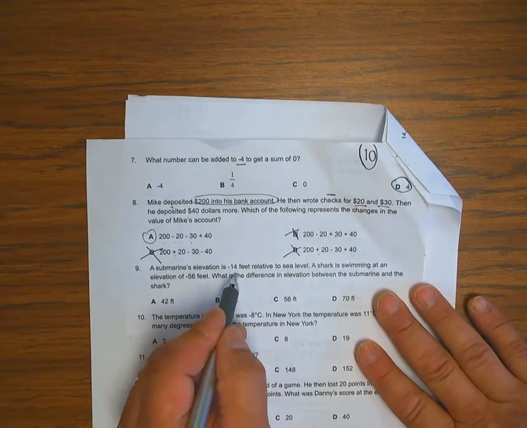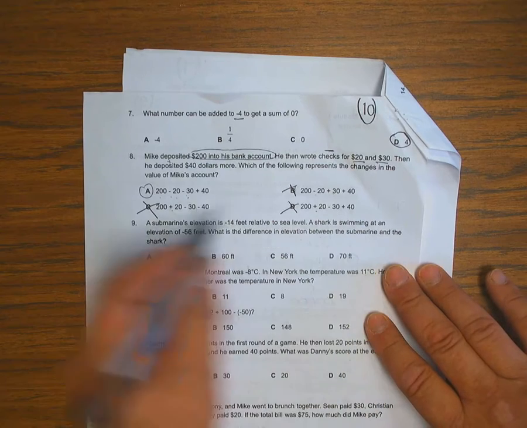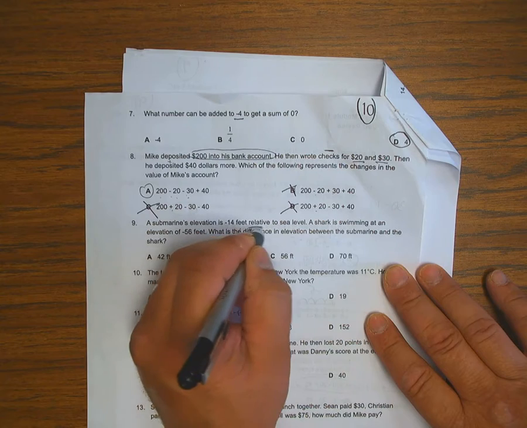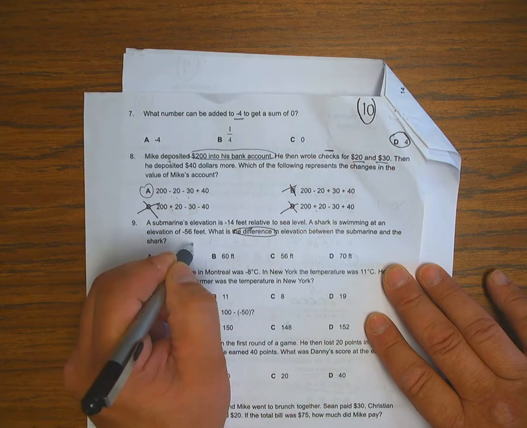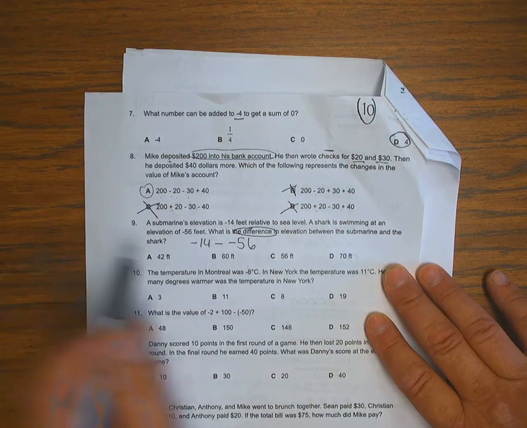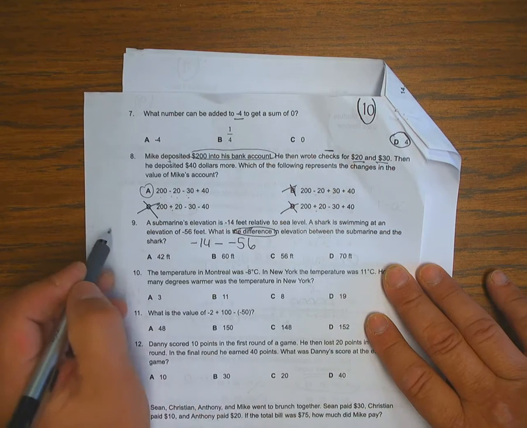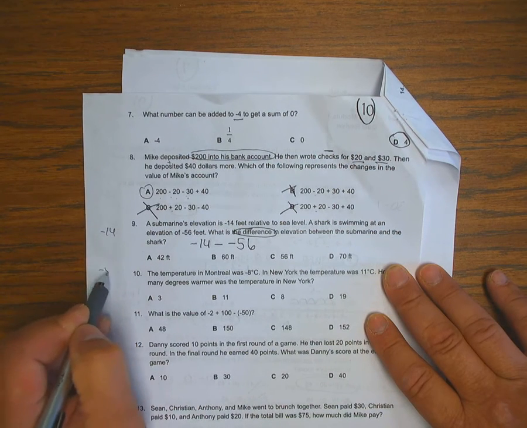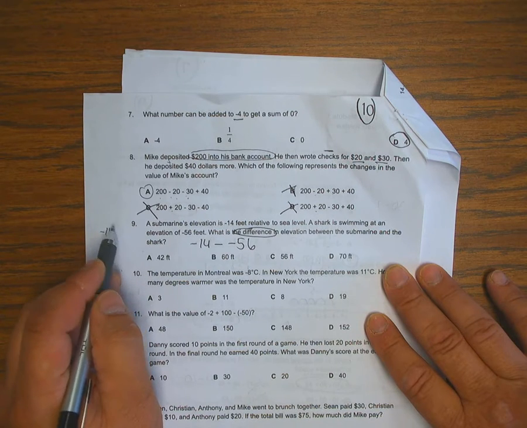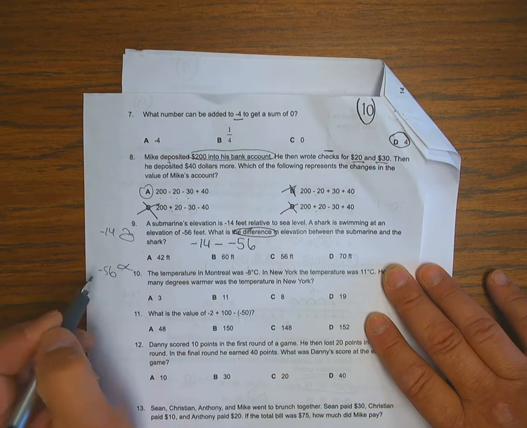Okay, a submarine elevation is negative 14 feet. A shark is swimming at an elevation of negative 56 feet. What is the difference? Difference is subtraction. Between the submarine and the shark, negative 14, negative 56. This is a sub, this is a shark.